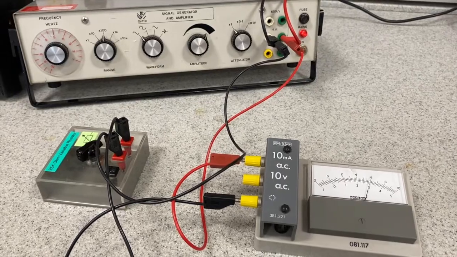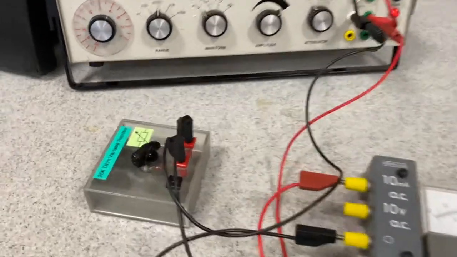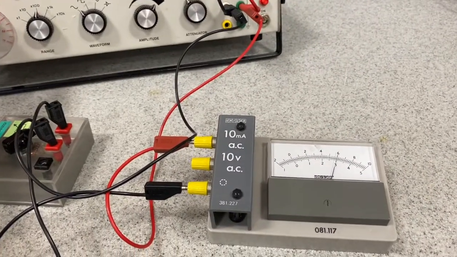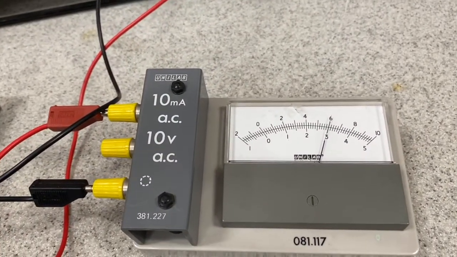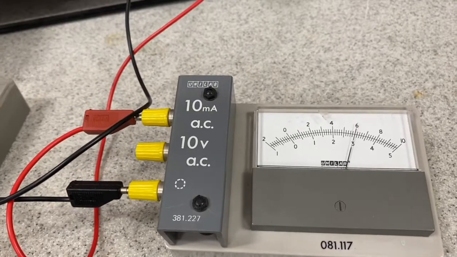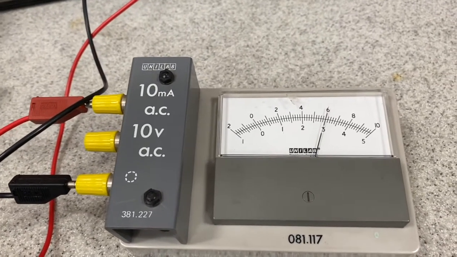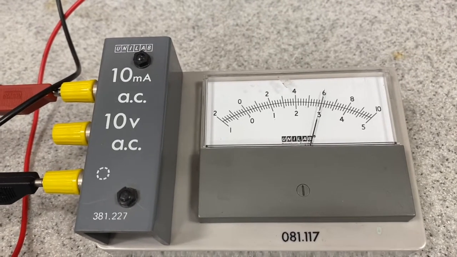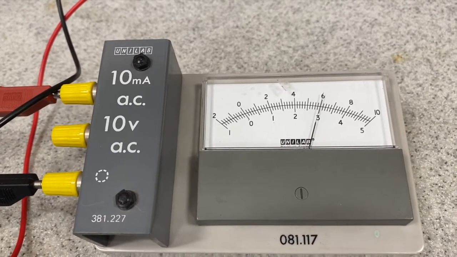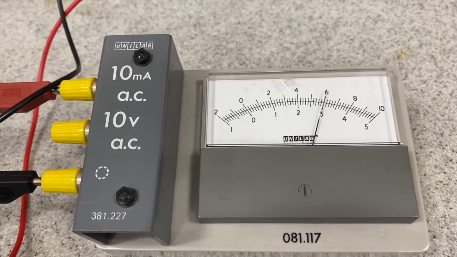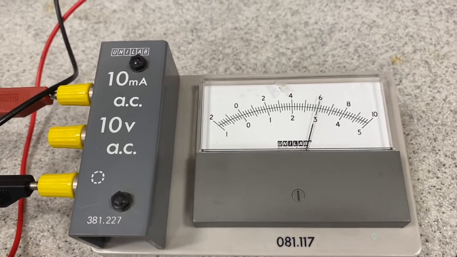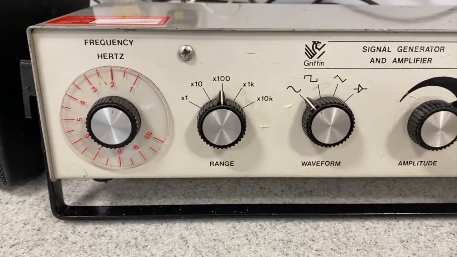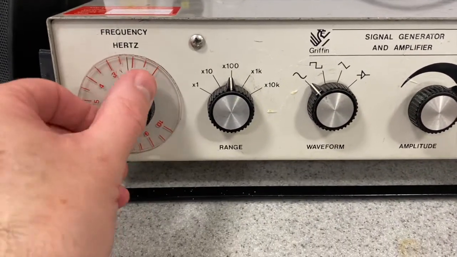Watch what happens when I change the frequency of an AC supply with a resistor in the circuit. Here we go. Frequency going up. You can hear it. And you can see there's no change. We can go down the way. You can hear it. And there's no change. I'm down at about 200 hertz. Back up to 500.